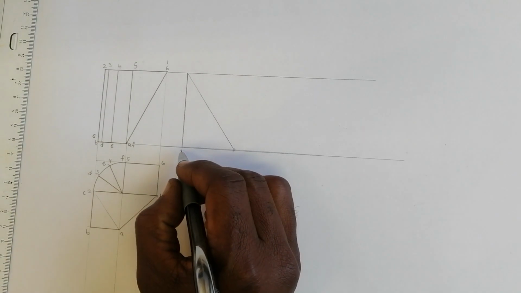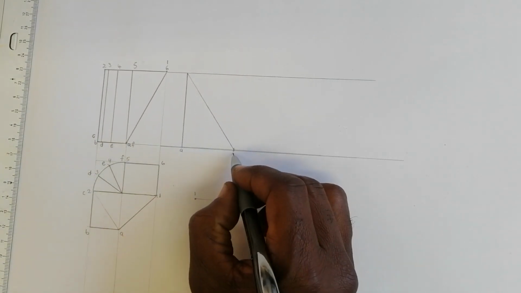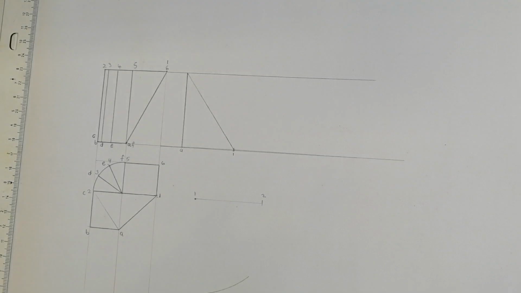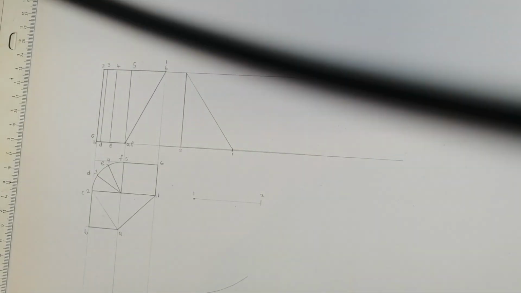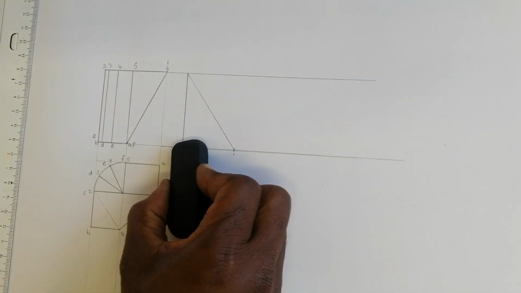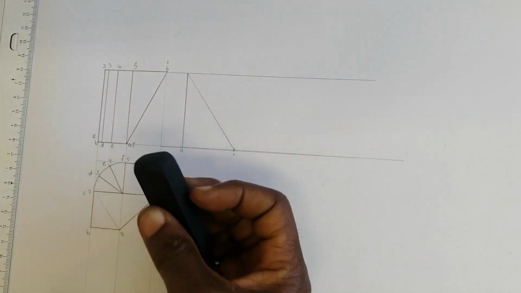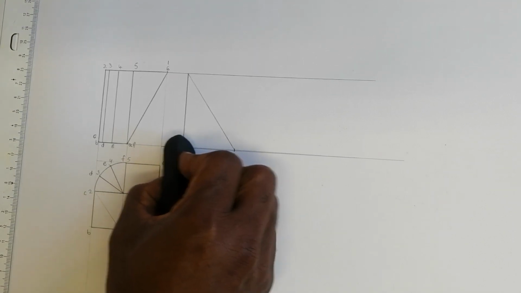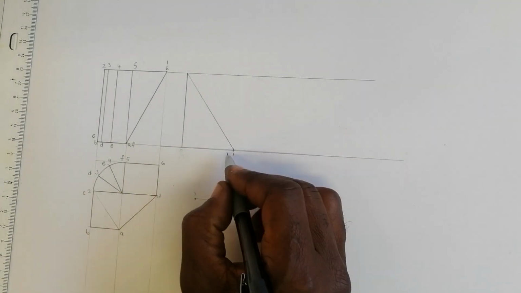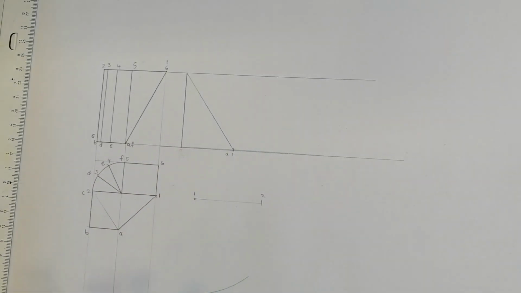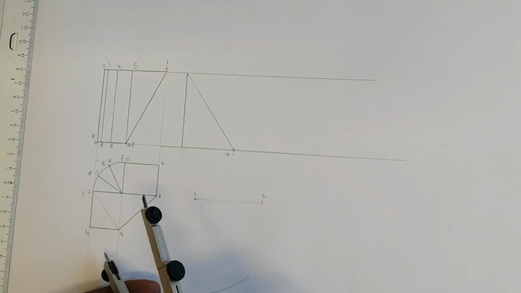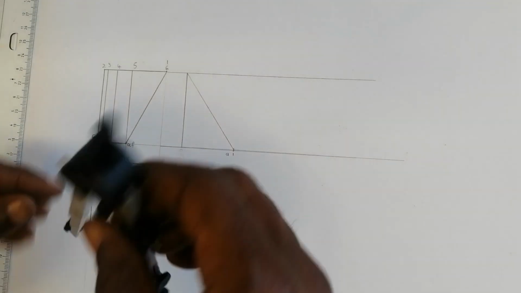So remember this was the distance 1 to A. Okay, let's just write A1, so that you can remember. So this is the distance 1A. Now is the distance 2A.